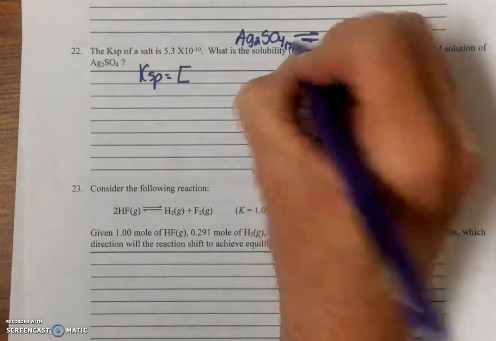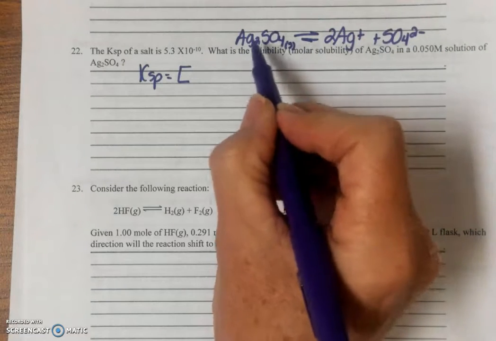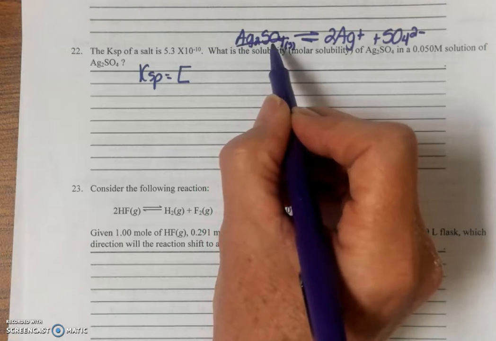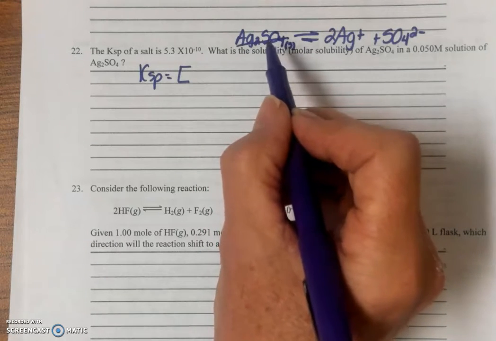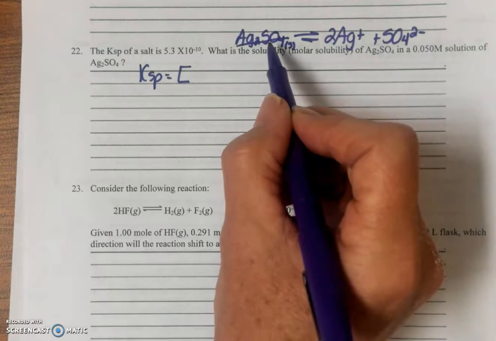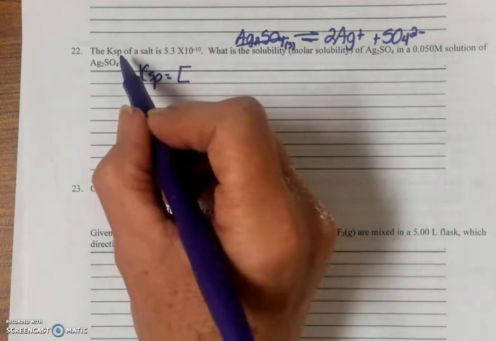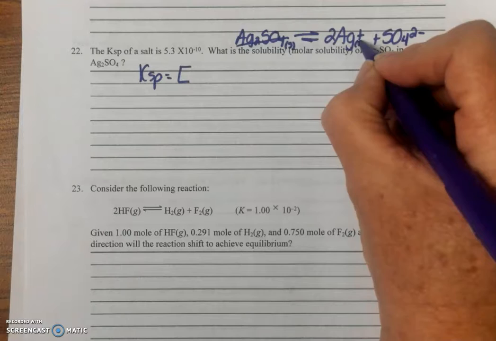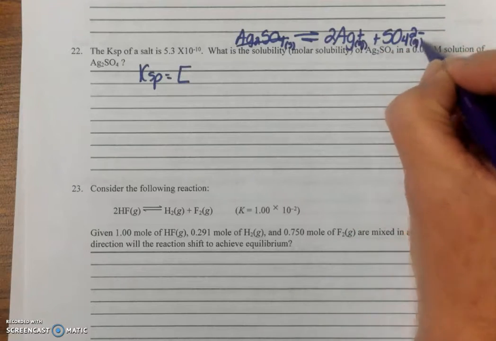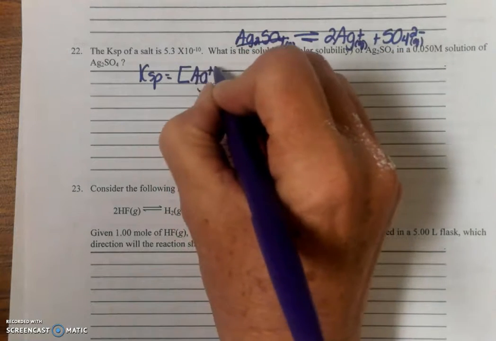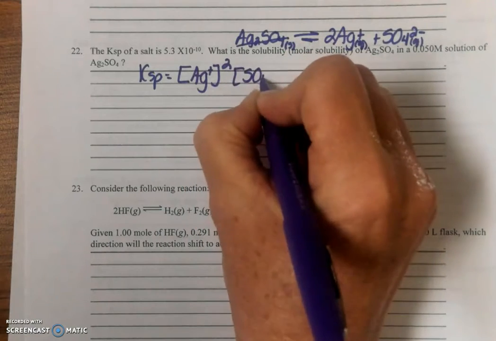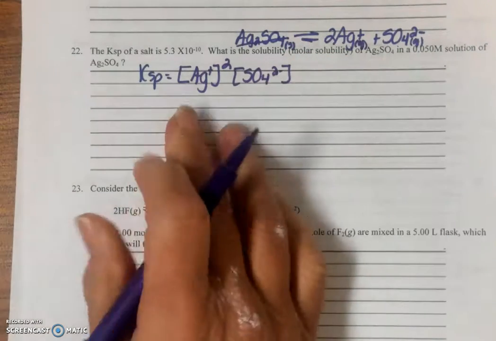Now, this is a solid, so this does not appear in the equilibrium expression. And I would say probably 40% of you put a denominator in this problem. There is no denominator. This is a salt with KSP, remember, because that's a solid, and these are aqueous. It's just going to be Ag+ squared, because there's a 2 there, times SO4 2 minus.